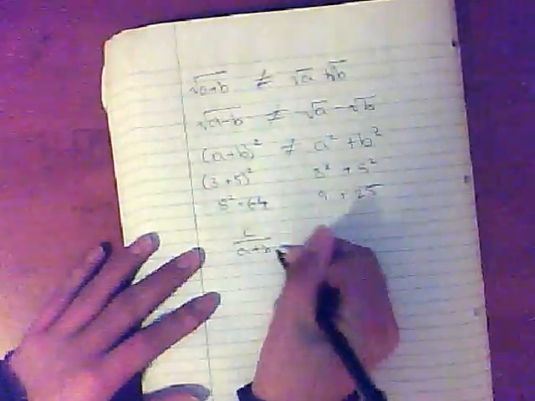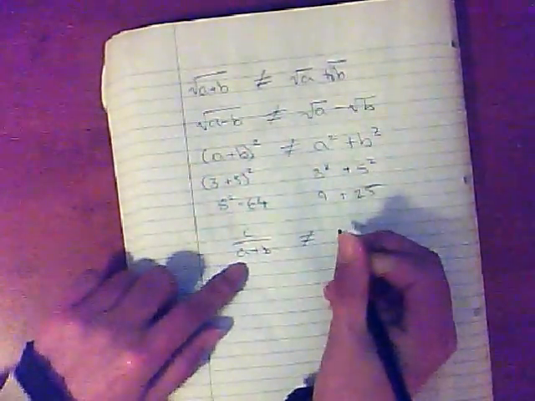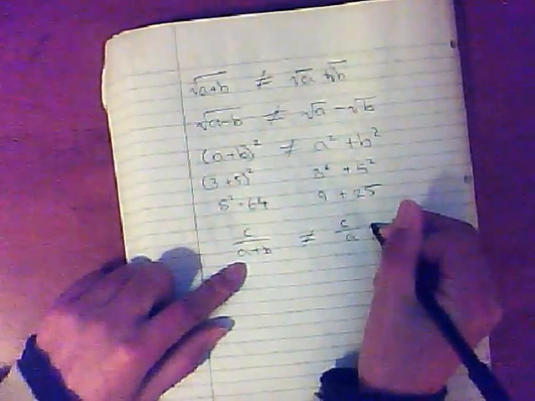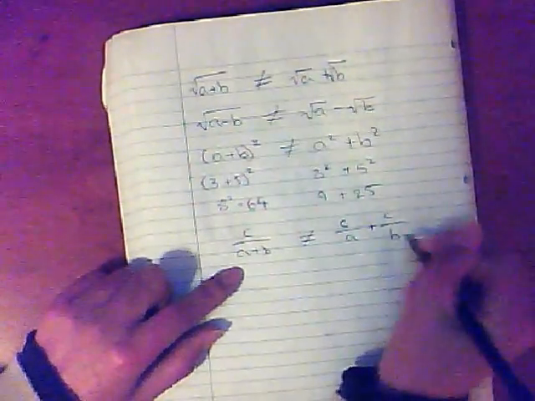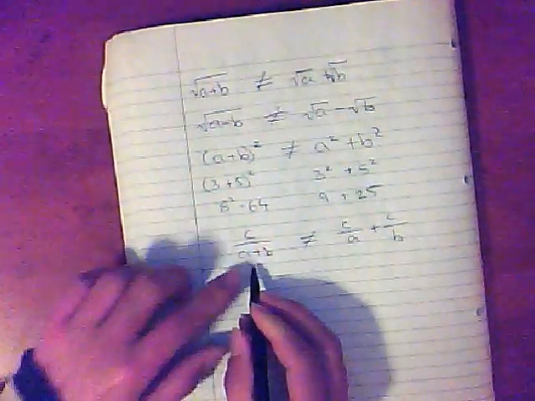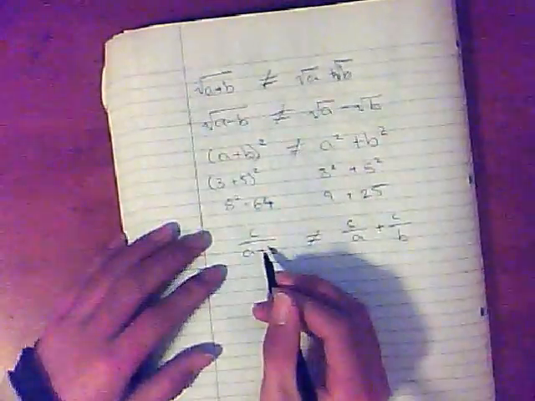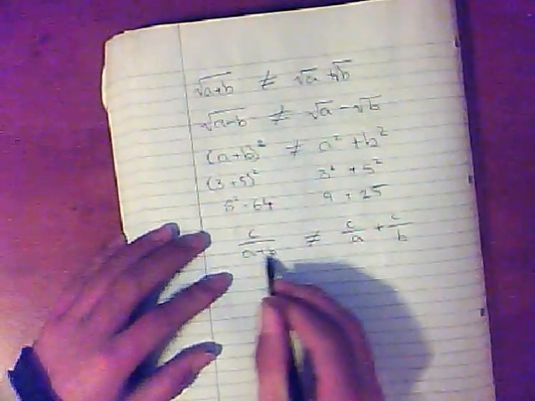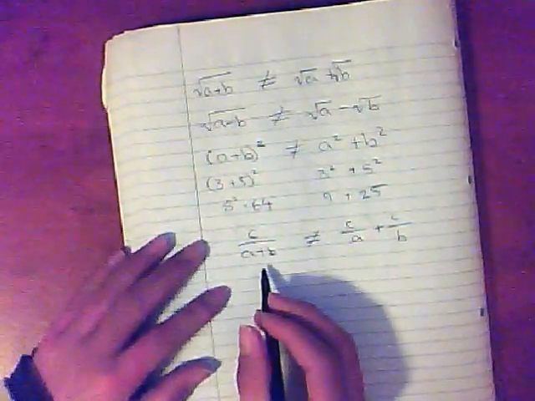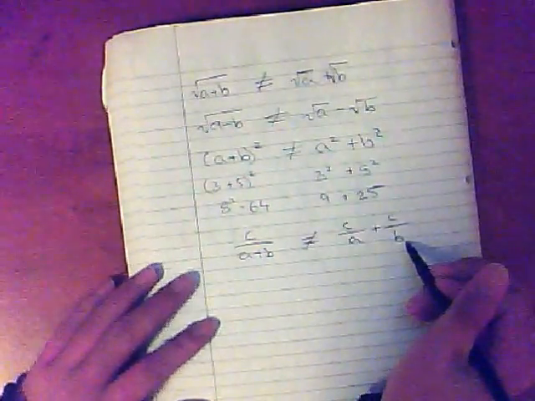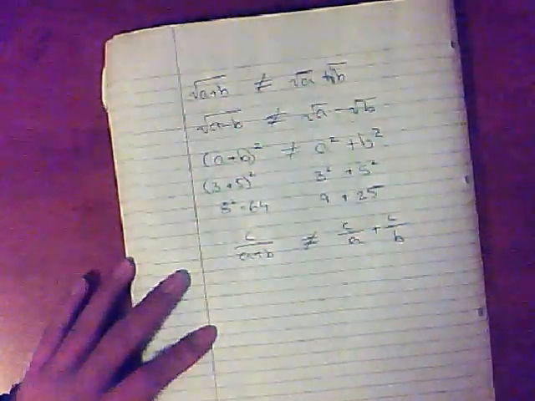If it's a fraction like that, you cannot split it up. You might think that you can do that. No, you can only do that if the top line is a sum. You can't split the bottom at all. The bottom always has to stay as it is. That is wrong. So don't split fractions up either.